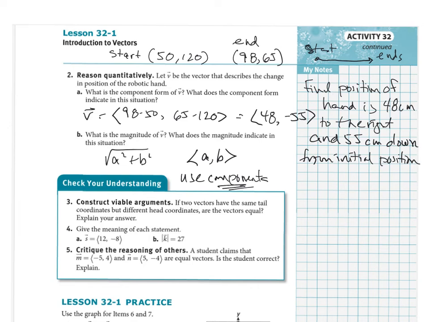So when you're asked for magnitude, use components. And so I'm going to come down here. The name of the vector was vector v, so the symbol is absolute value. Put the name inside. We're going to do the square root of 48 squared plus 55 squared. The negative, when you square it, it's gone.